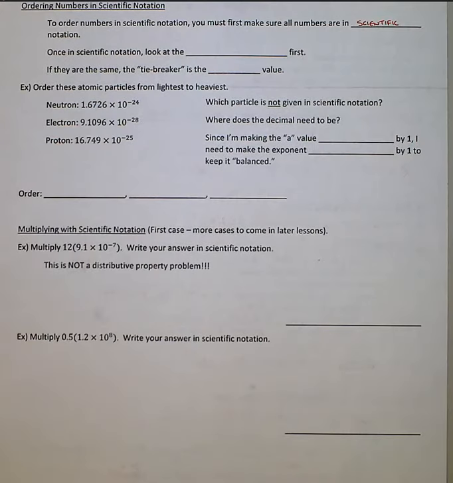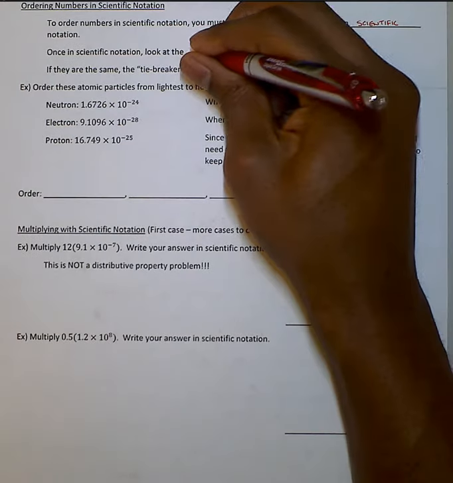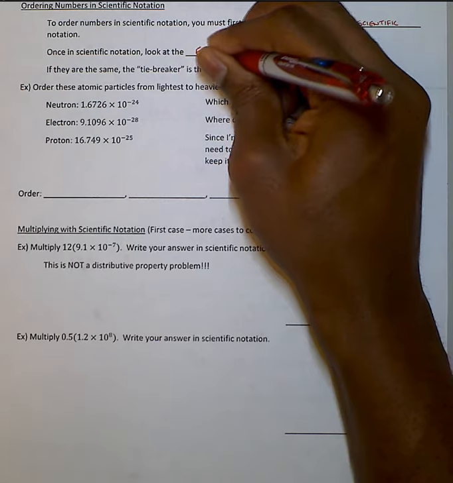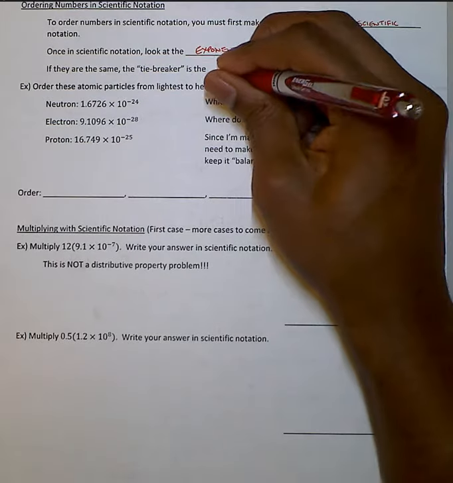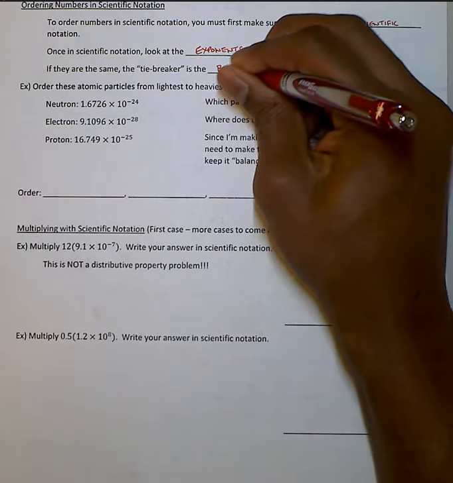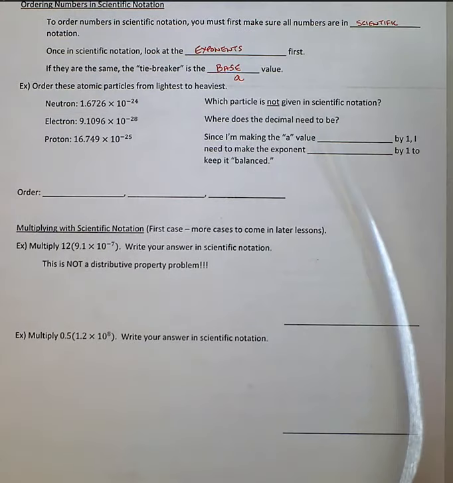Once in scientific notation, look at the exponents first. The exponents will tell you what the larger and smaller numbers are. And then if the exponents are the same, the tiebreaker is the base value, and that's the A value. The A is the tiebreaker.